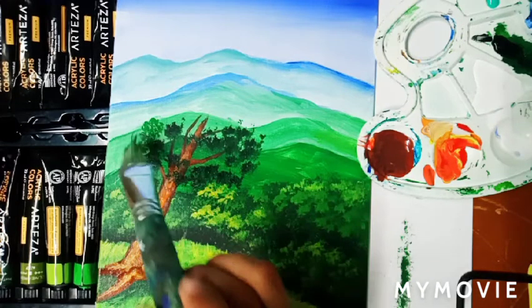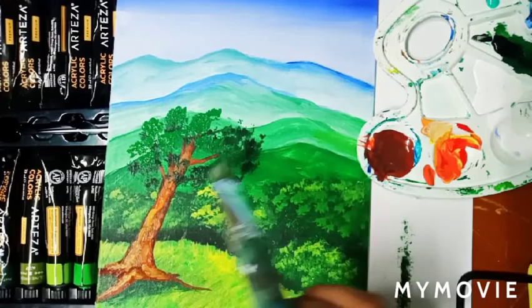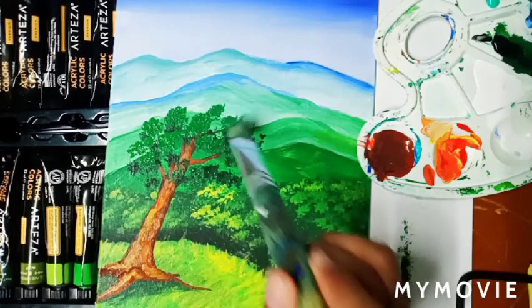Change the tone here and there. You don't have to stick to that dark green the whole time. Change. This will create a better effect.